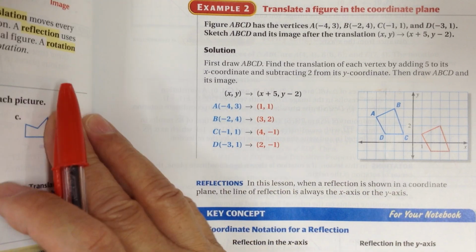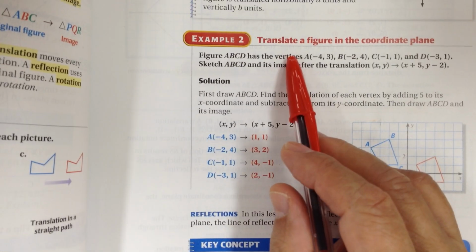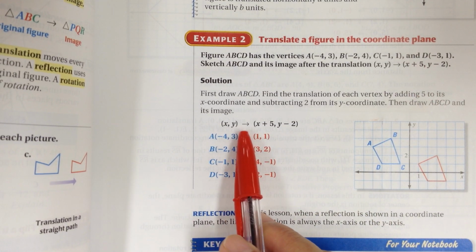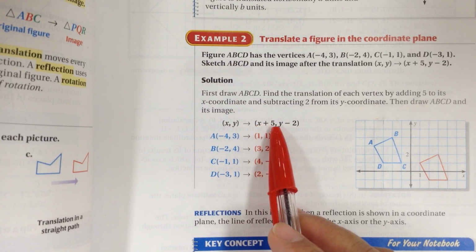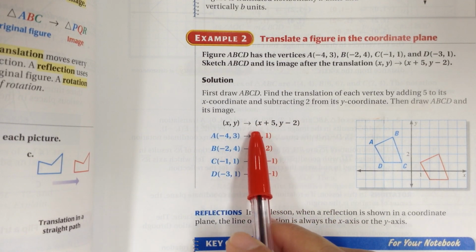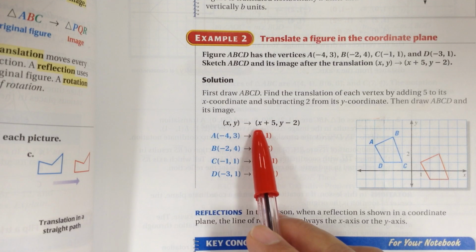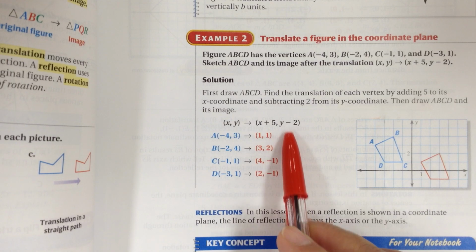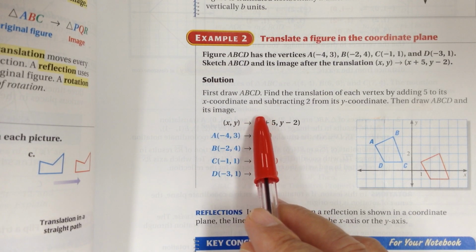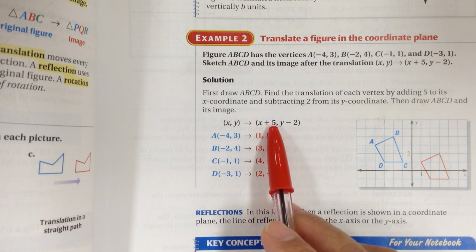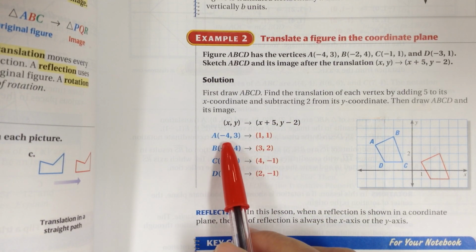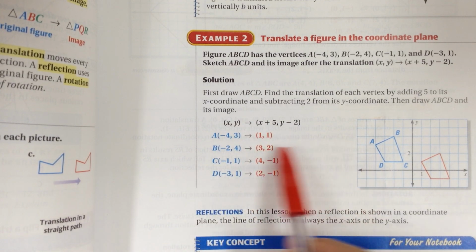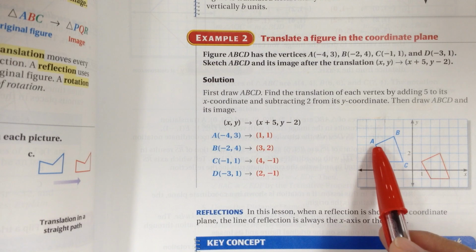So let's go to example 2. Translate a figure in a coordinate plane. Notice over here it says the coordinate (x, y) becomes (x plus 5, y minus 2). What it's saying is that whatever point you have, you're going to move 5 to the right and go down by 2, because y is up and down. So you can do it by geometry, by looking at the figures.